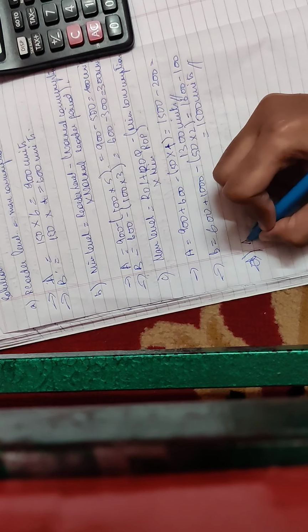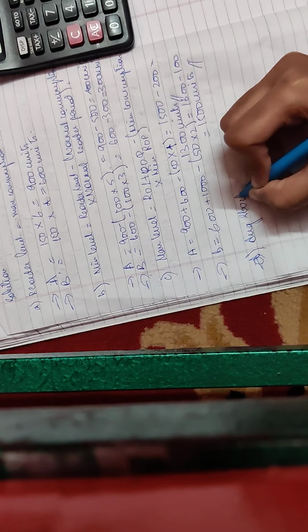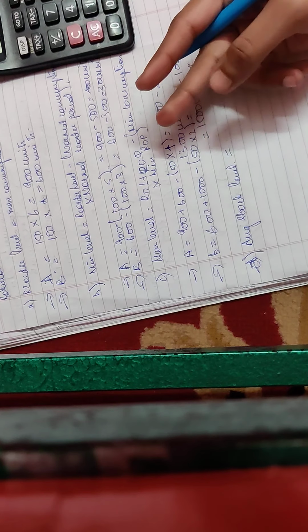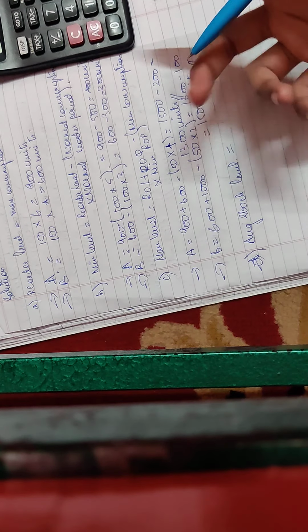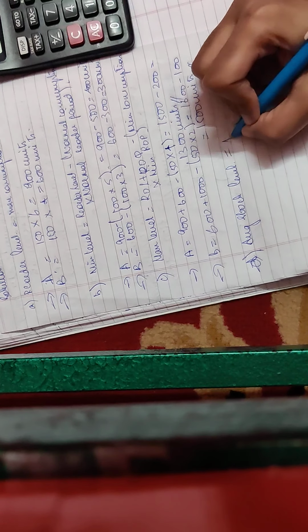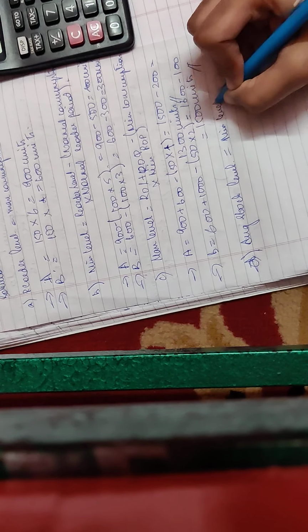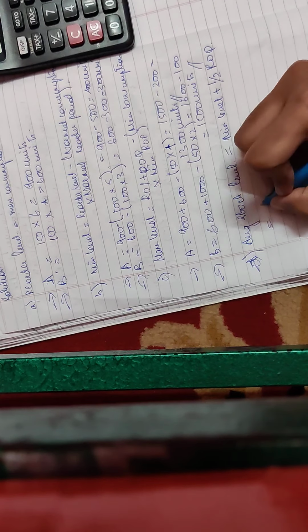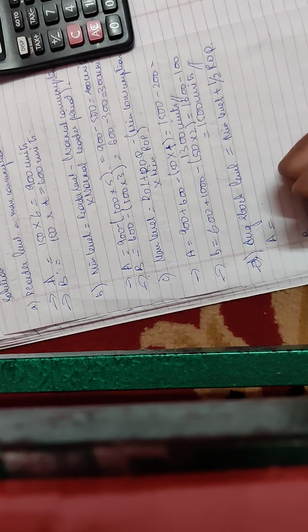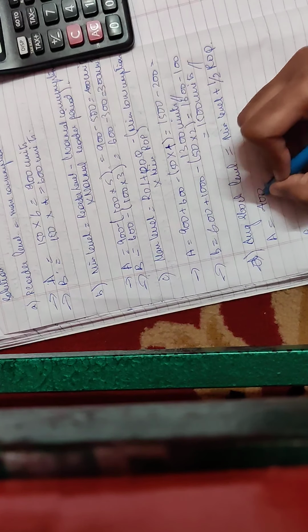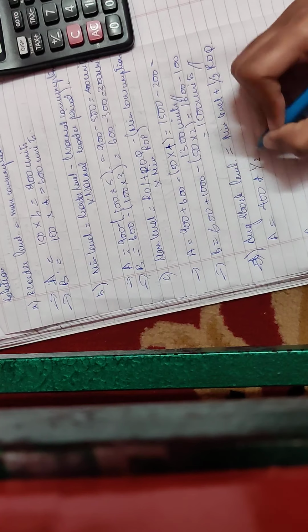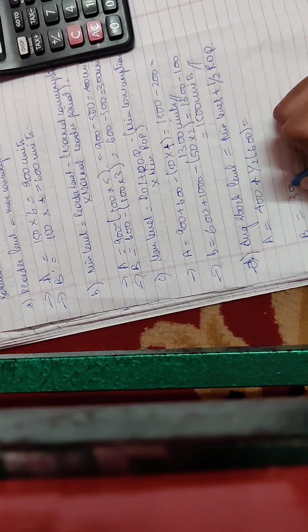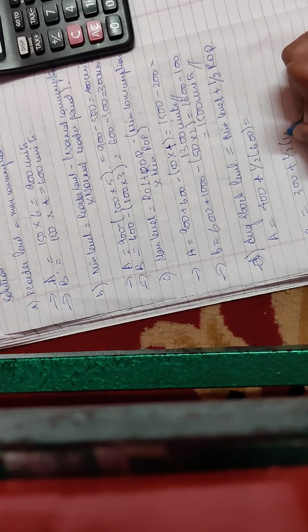Now average stock level. You have two formulas for average stock level. You can use both formulas or any one of them. Average stock level is your minimum level plus half of ROQ, that is reorder quantity. Now for A, it is 400 plus half of 600, and for B, that is 300 plus half of 1000.